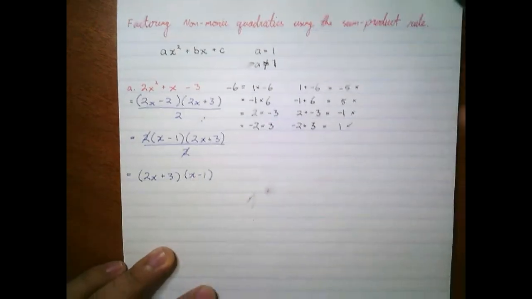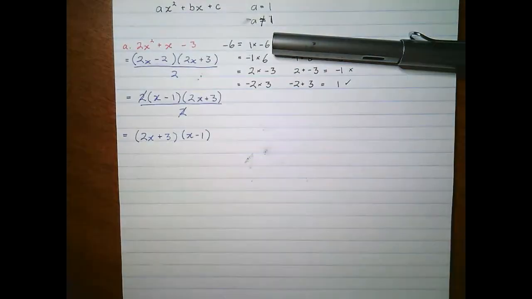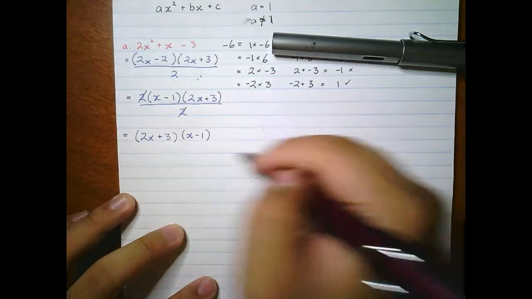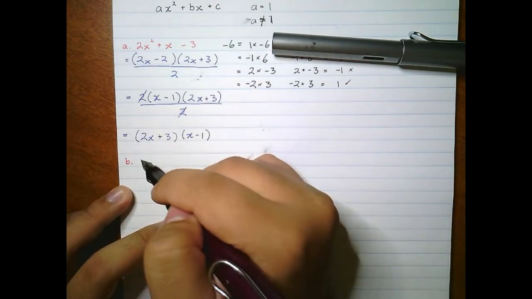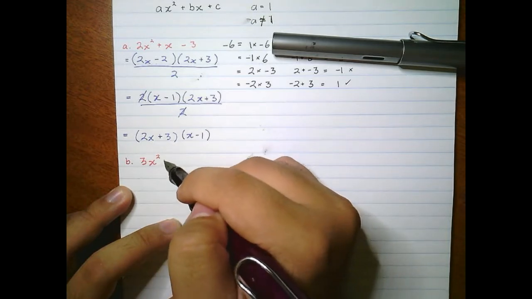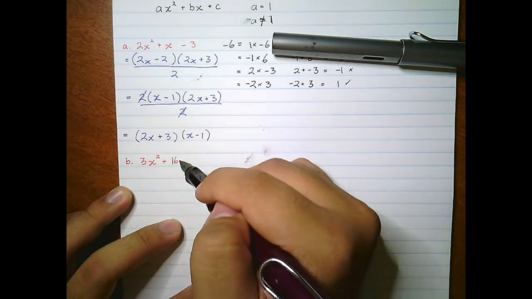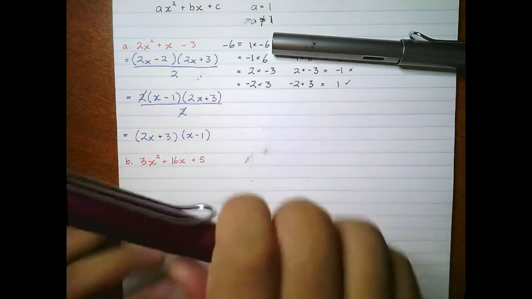Okay, that was a little tricky, so I'm going to do a few more examples here. Let's do another example. Question B. We have 3x squared plus 16x plus 5.